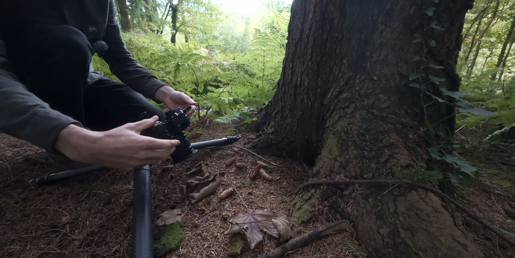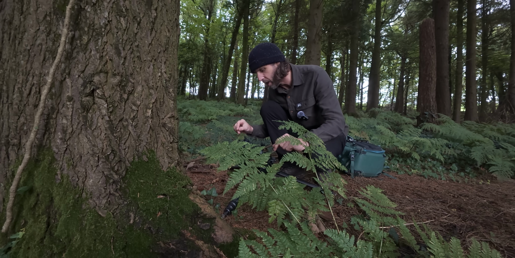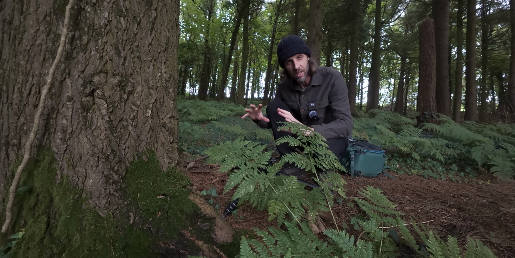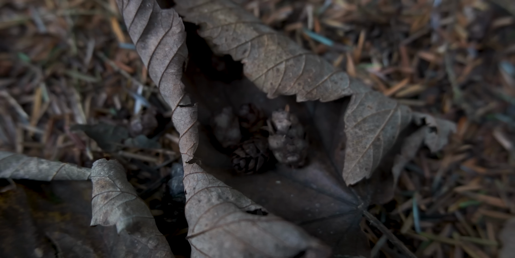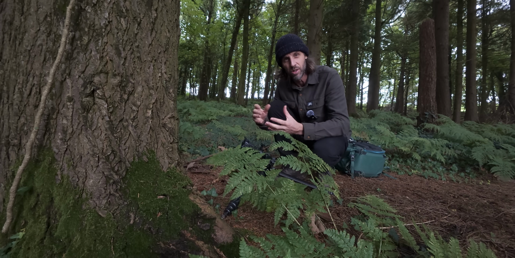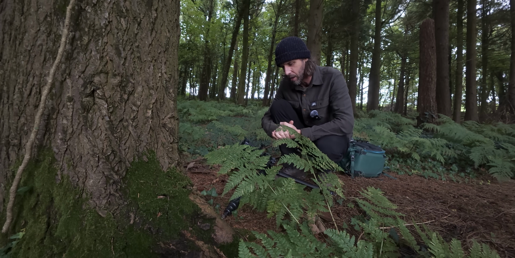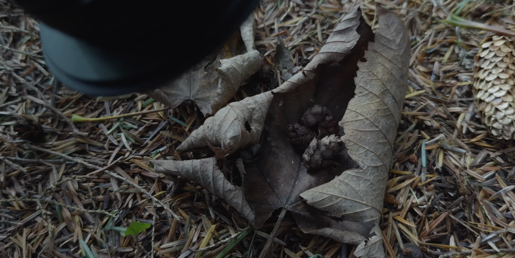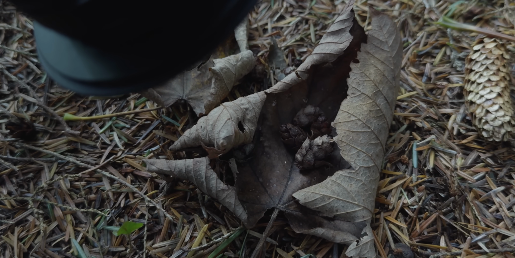So yeah, I've got my composition all framed up now and I think it looks quite nice. The light's just catching the edges of these leaves, which is really nice. There's some wonderful textures. And I think having those pine cones inside the leaf gives the eye something to look at other than just the leaf itself. So that works really well, I think. Yeah, I am going to focus stack this image. Probably 8 shots, I think.